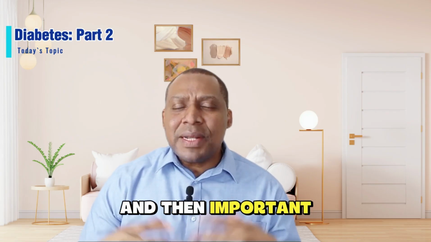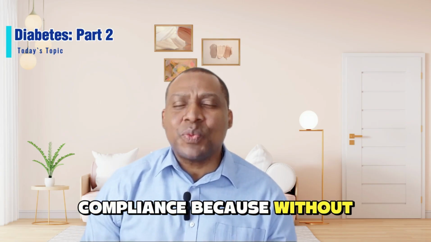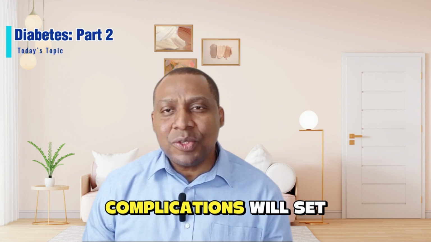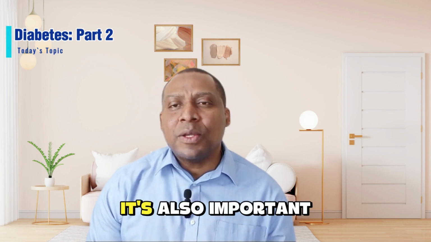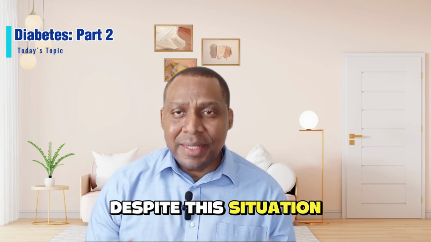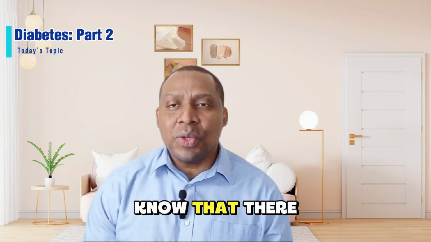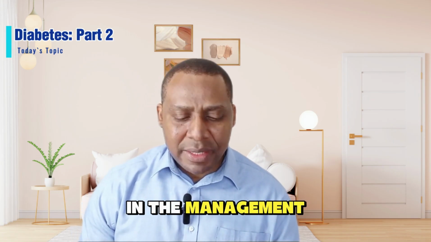And then it's important to help the patient understand the need for compliance, because without compliance, complications will set in and can be really, really debilitating. It's also important to reassure the patient that despite this situation, there are medications that can significantly help in the management.